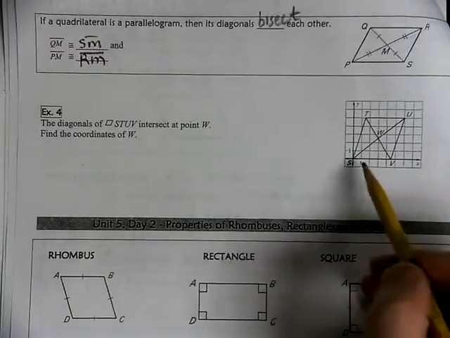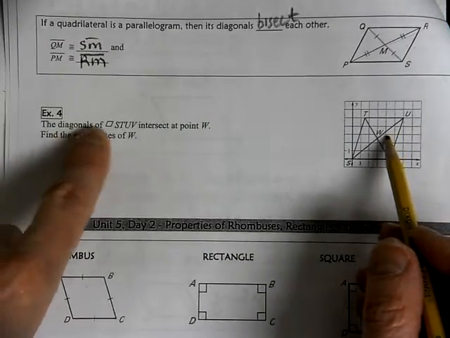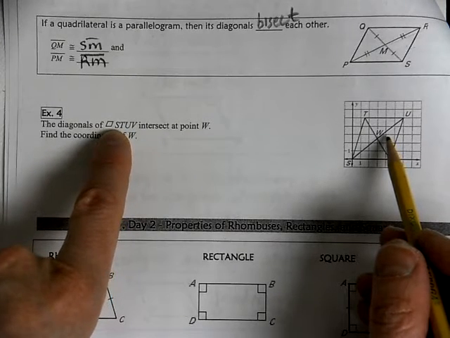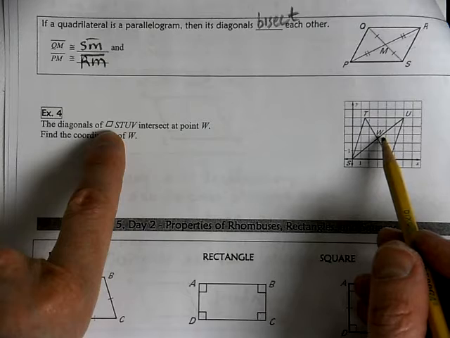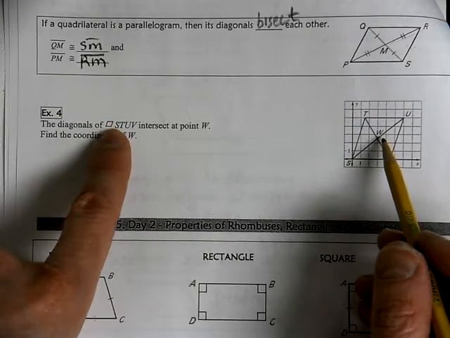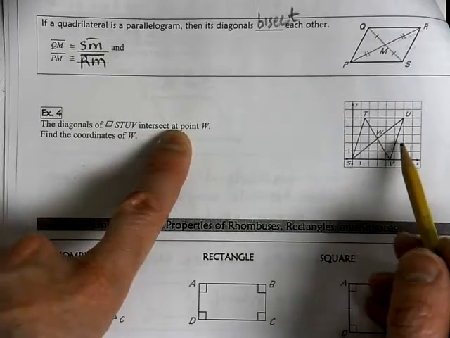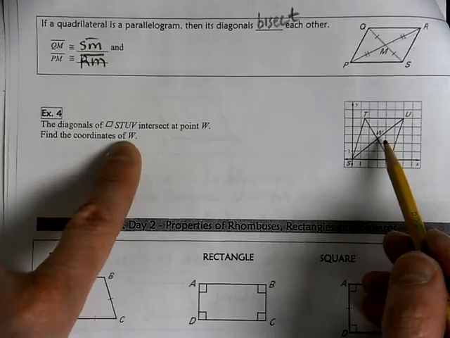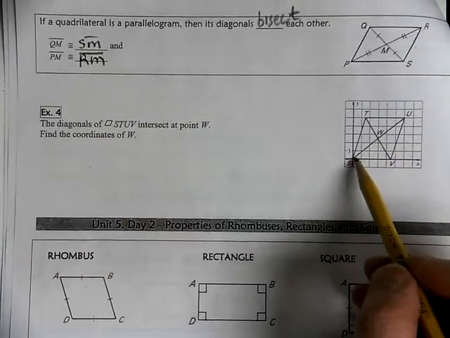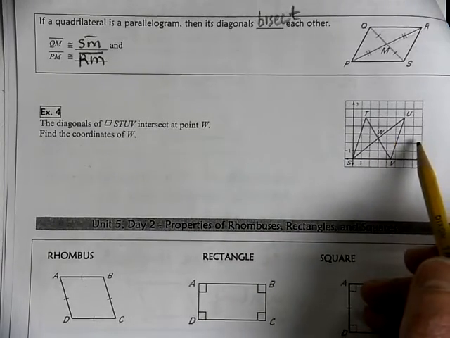So if we look down here at our final situation, the diagonals of a parallelogram, that's what that symbol stands for, parallelogram. They're telling us this is a parallelogram, STUV, and it intersects at point W. Find the coordinates of this W. Well, this is kind of silly. We might actually be able to count. But there's a calculation we can do also.